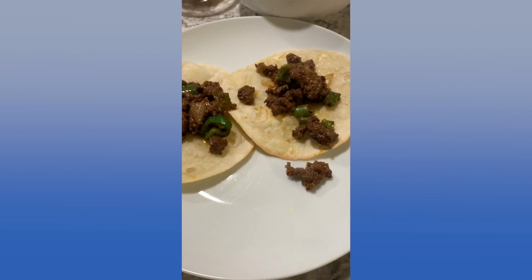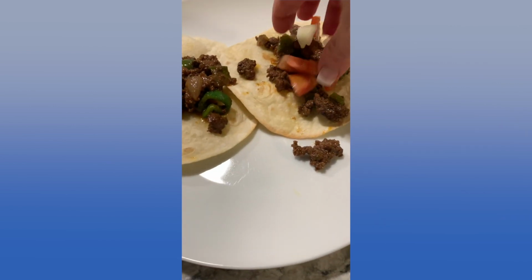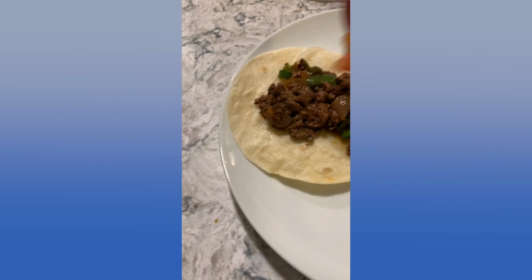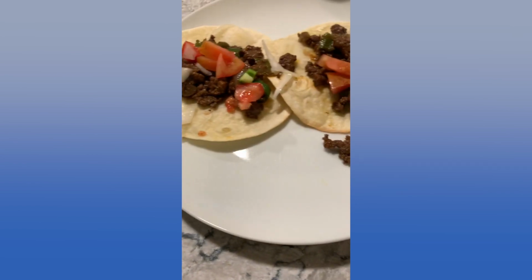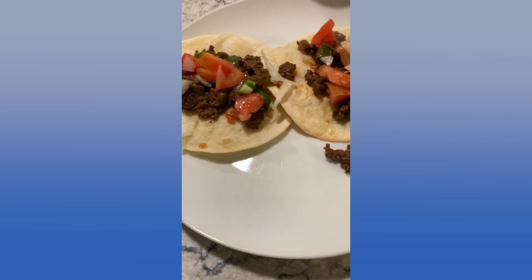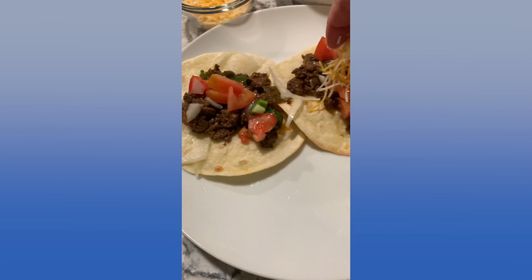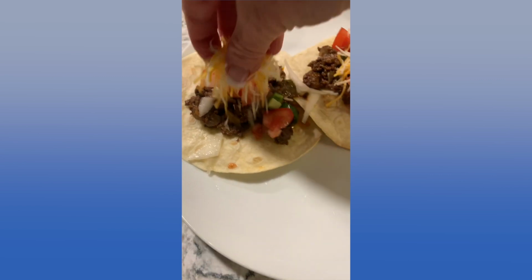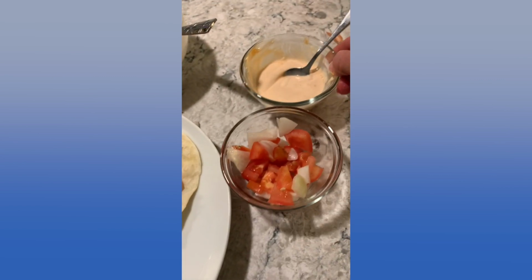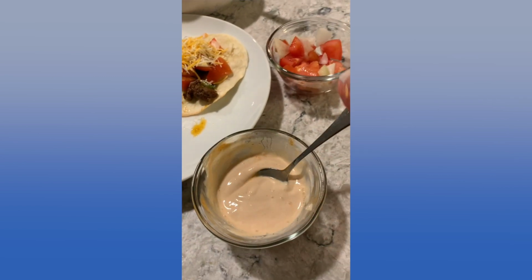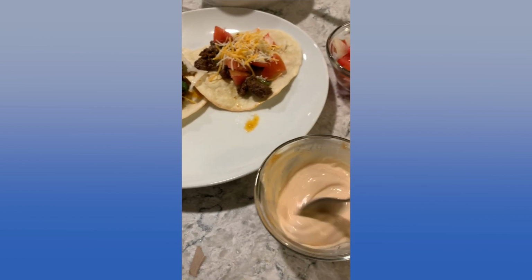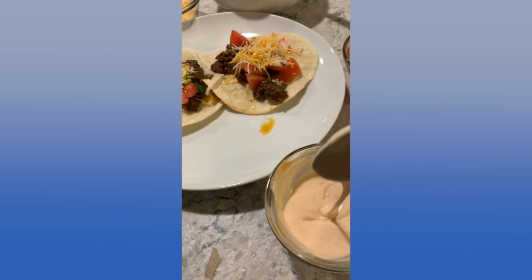And then we're going to put a little bit of the tomatoes on it. Onions. Okay. And then a little bit of cheese. And then in here I have sour cream, a little hot sauce, and a little bit of water, so it's drizzly. And that's going to go over the top.